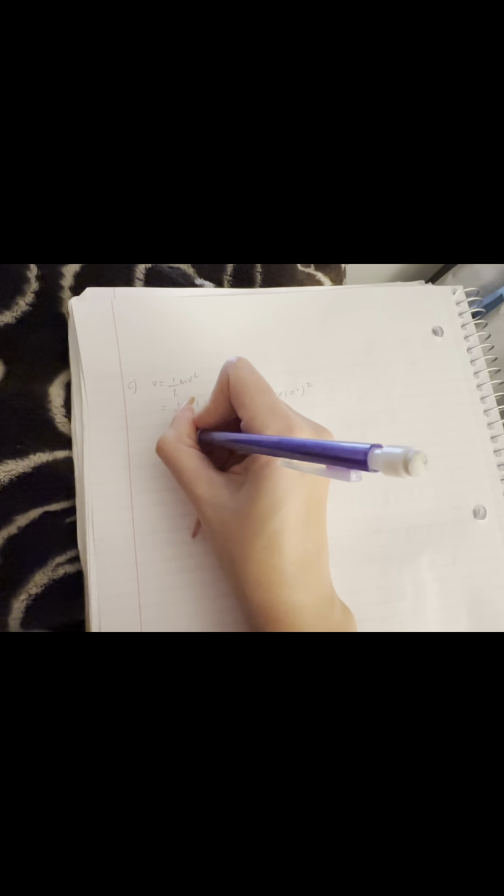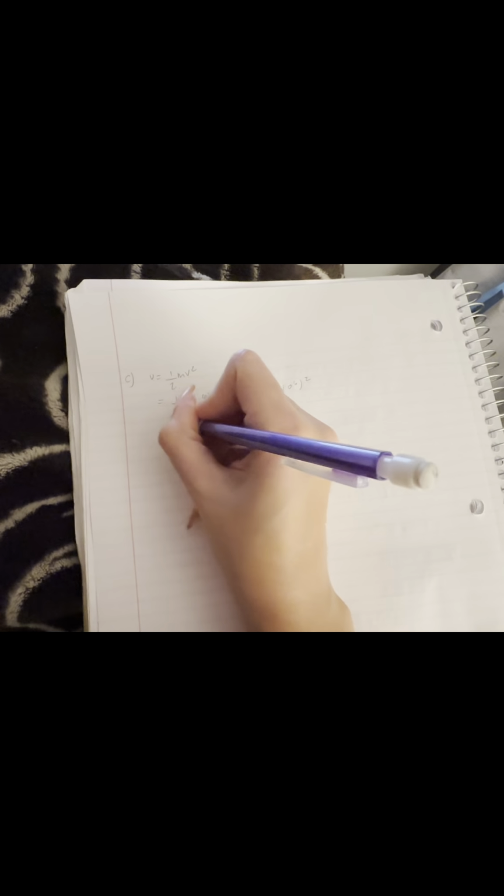We get 5.22 times 10 to the negative 15 joules. And that is our answer for part C.